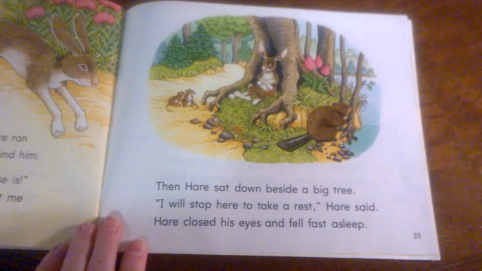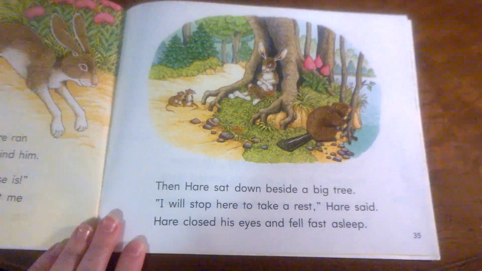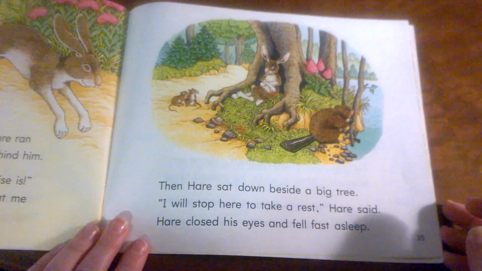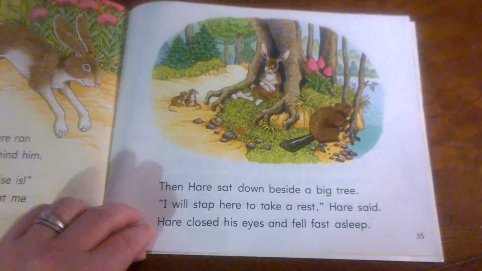It must have been a long race if Hare thought he had time for a nap. What do you predict will happen next in the story?